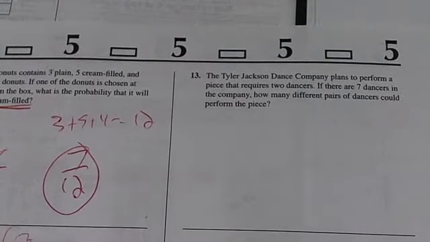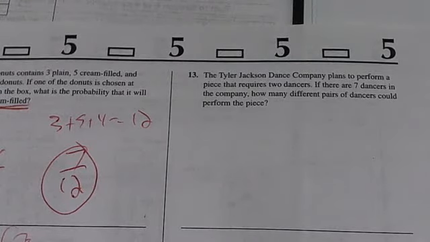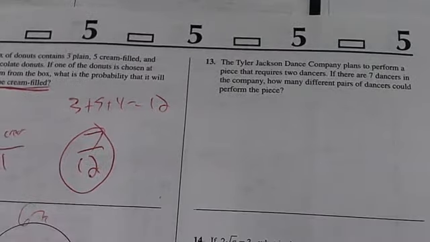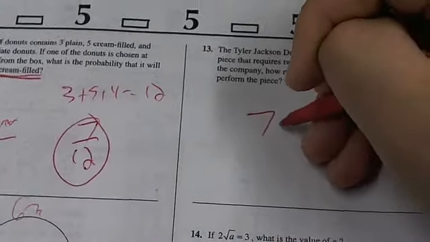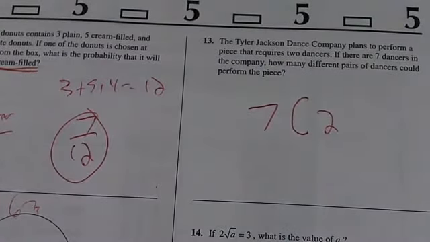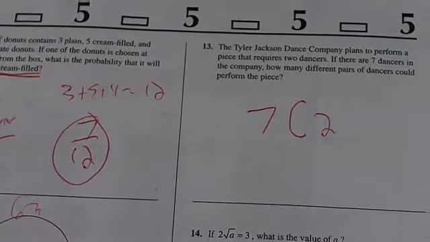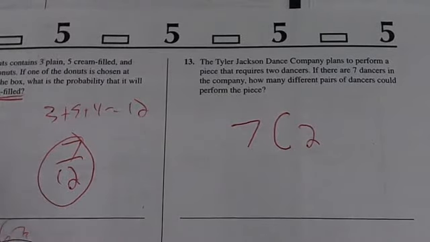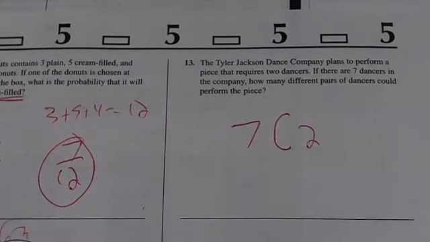13. Tyler Jackson Dance Company plans to perform a piece that requires 2 dancers. If there are 7 dancers in the company, how many different pairs of dancers can you have? Alright, this is just a counting problem. So it's 7 choose 2. The reason is combination is because Jack and Jill is the same as Jill and Jack. They just want 2 dancers. They don't want a lead and a follower. They just want 2 people. If it was lead and follower, then it would be a permutation, which would be more.